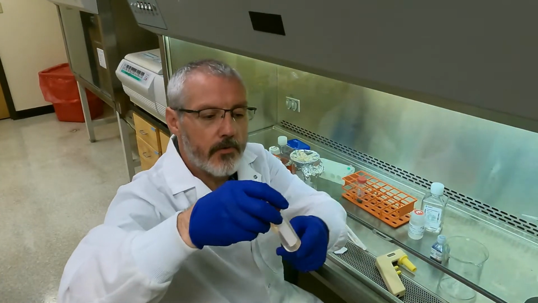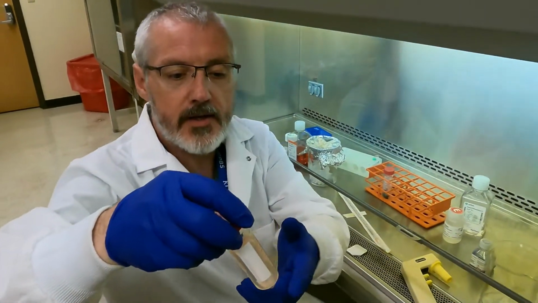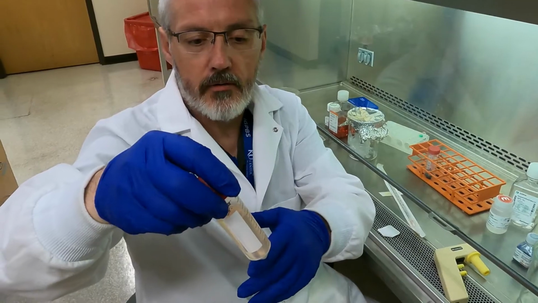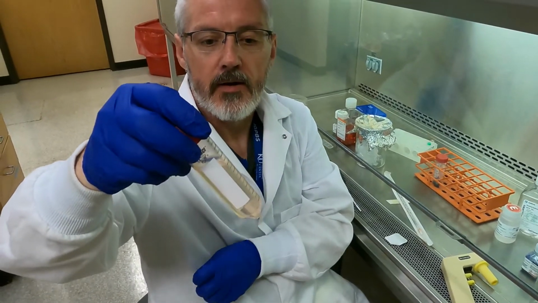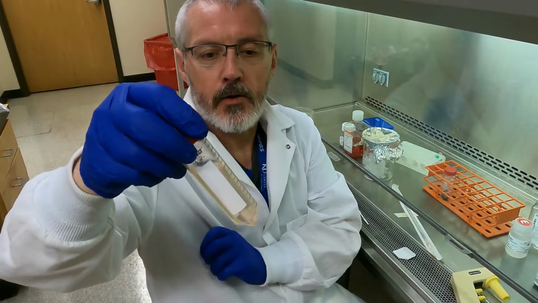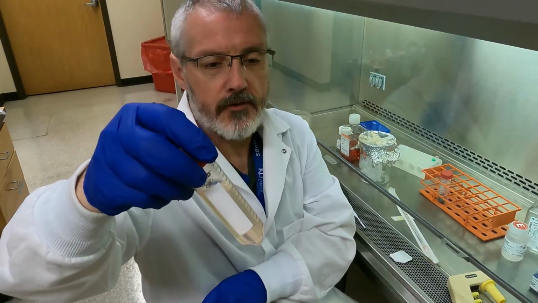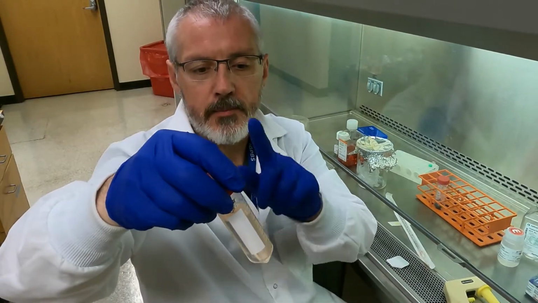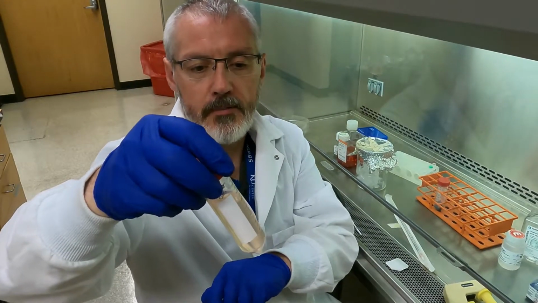What we've done is we've trypsinized the adherent RCTE cells off the plastic and recovered them. They've got a nice pellet there. There's about 7 to 10 million cells there. So we need to quantify them. So the first thing we're going to do is just tip off the supernatant and take this up in 10 mils of PBS.